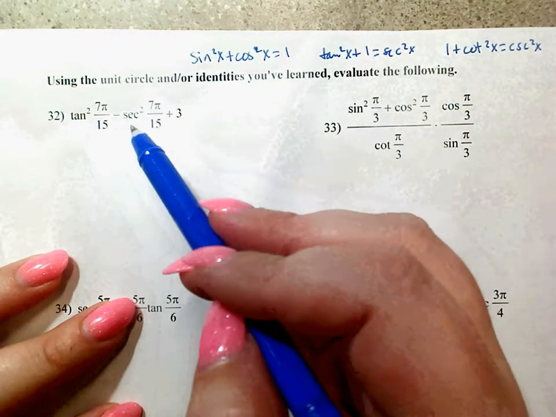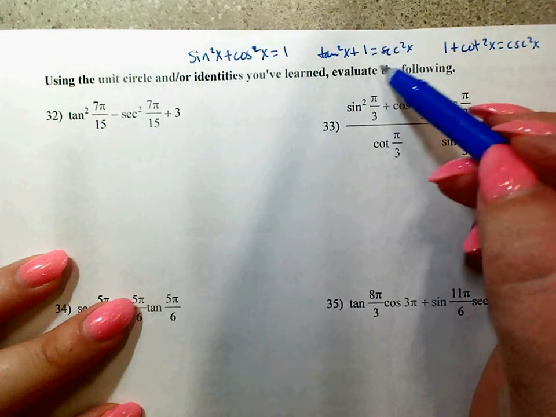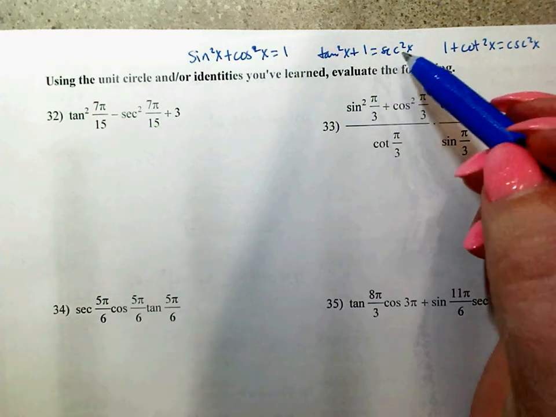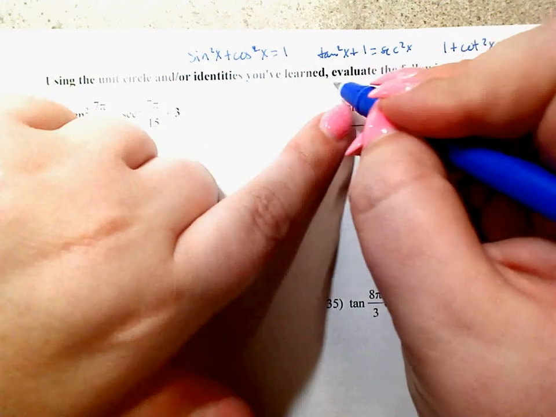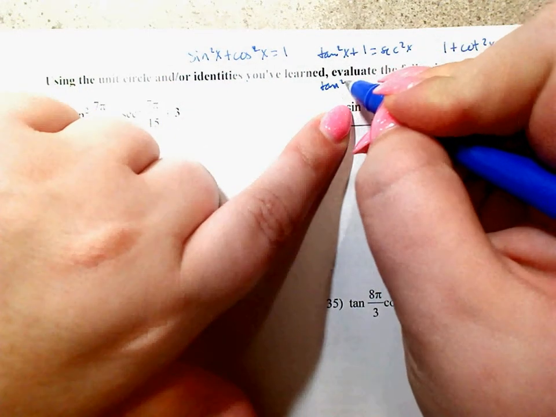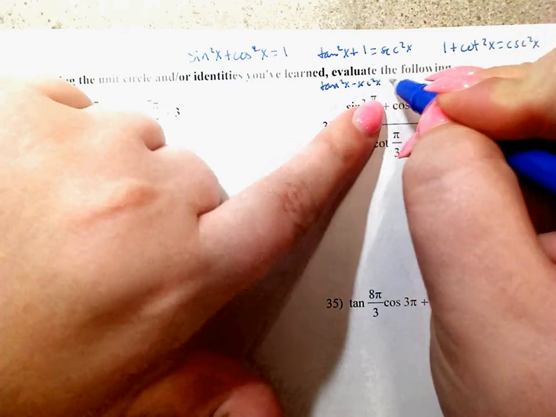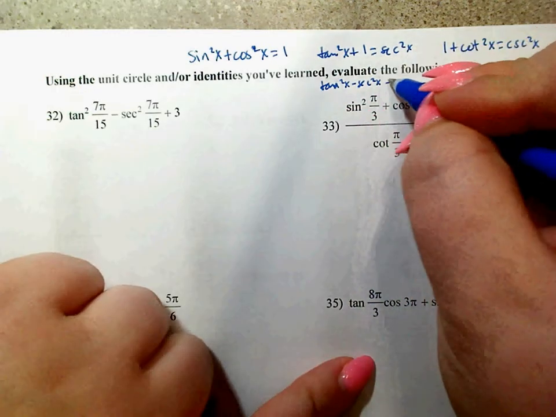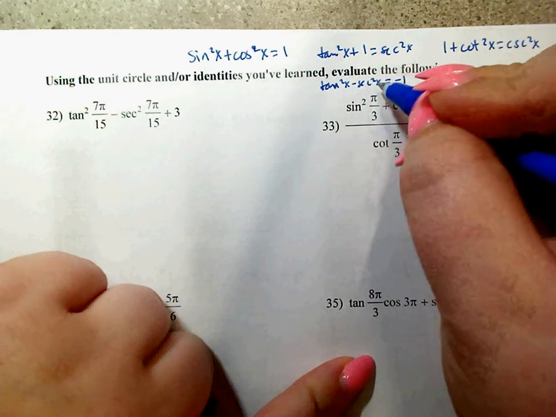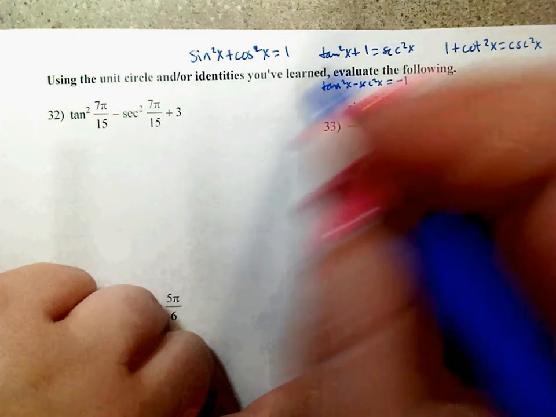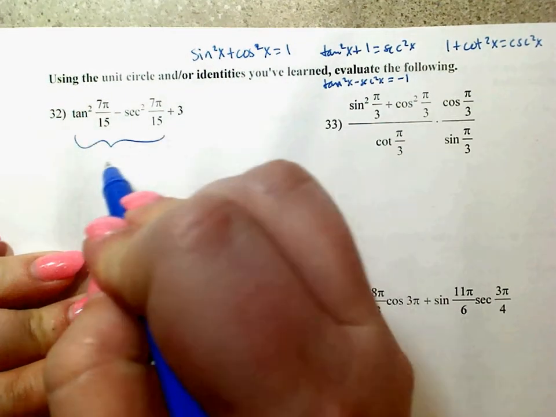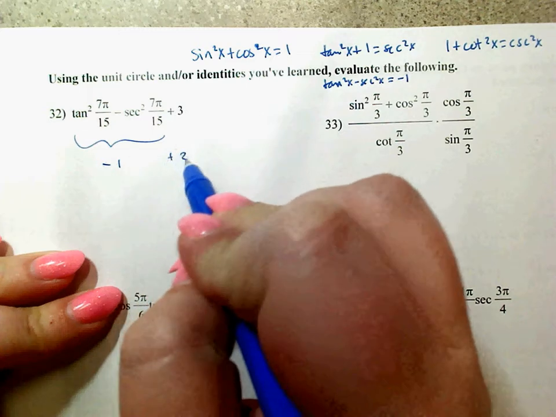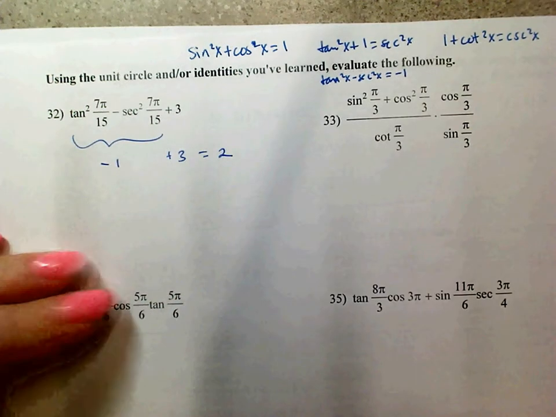So I know that tangent squared minus secant squared, tangent and secant have a relationship in here. So if I were to subtract secant squared over, so tangent squared minus secant squared, and then I were to subtract the 1 over, then I would see the tangent squared minus secant squared of any angle is negative 1. So all of this right here is just negative 1. Plus 3, the final answer is 2.